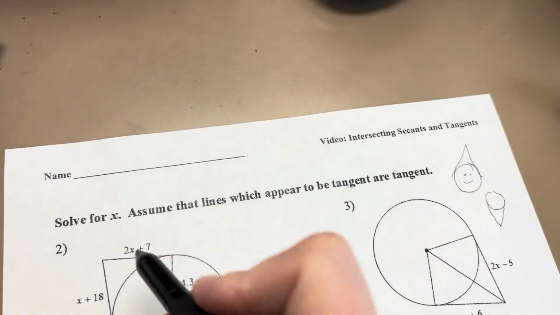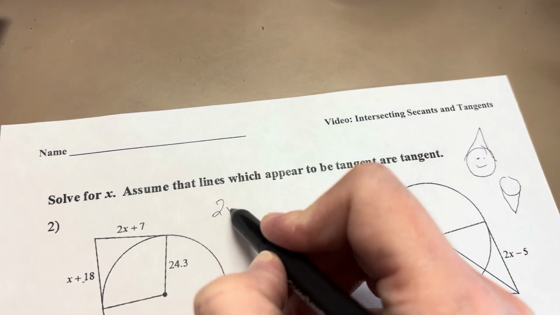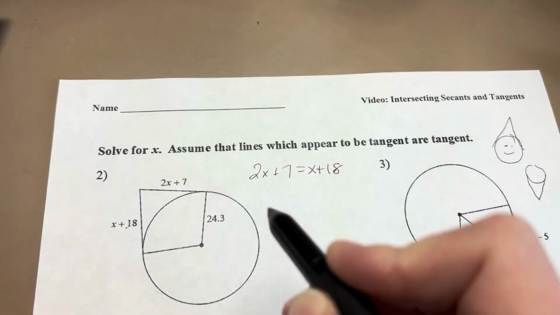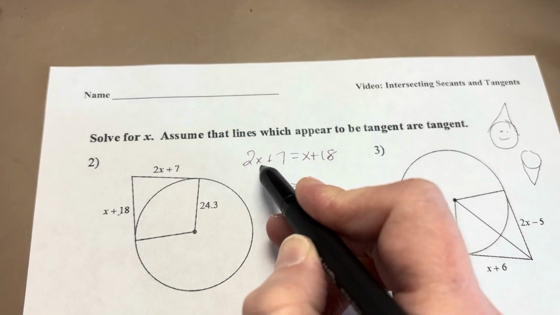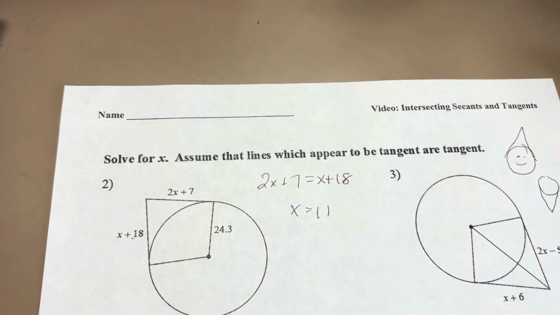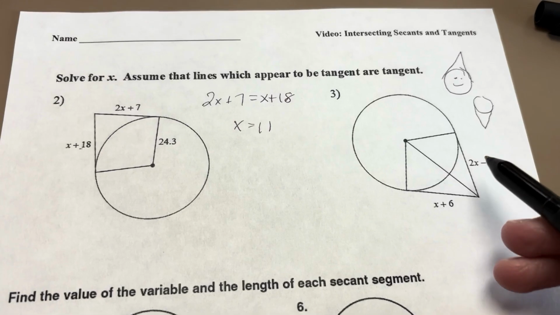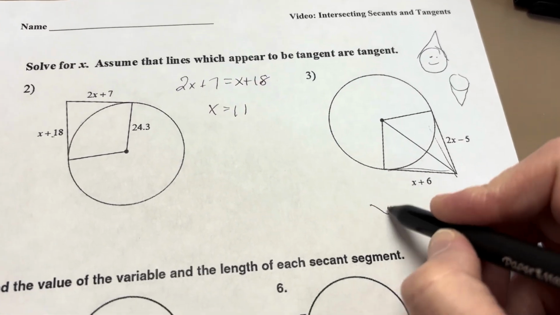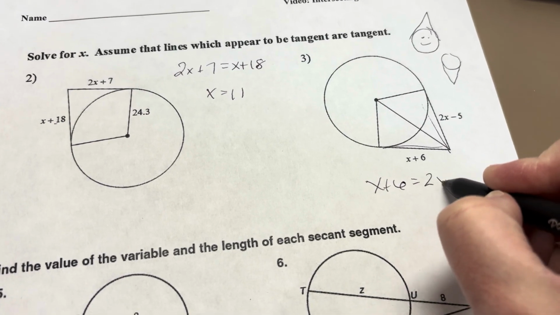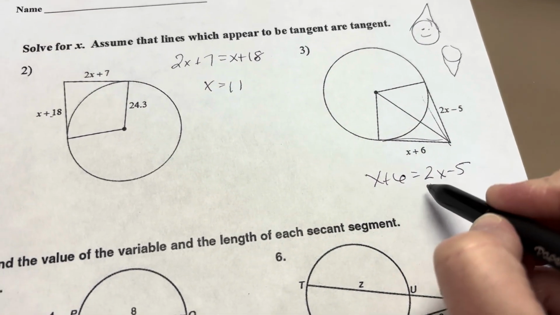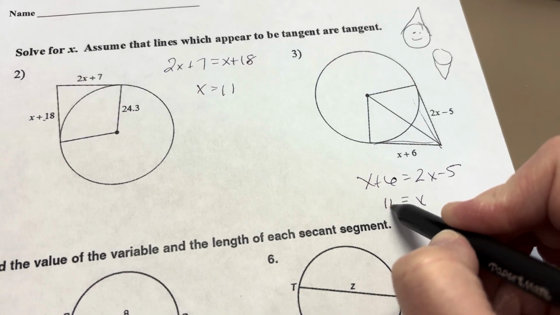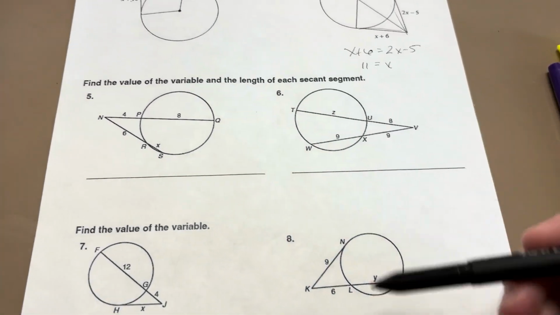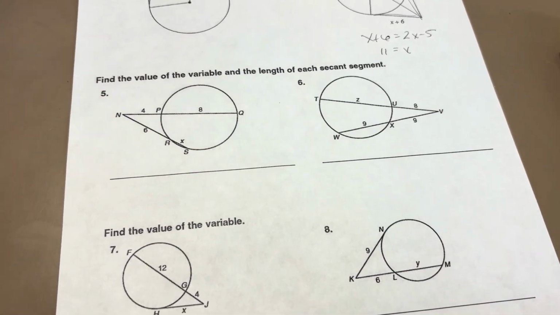So it's pretty simple. You have this equal to this. So 2x plus 7 equals x plus 18. Go ahead and solve, and we'll end up subtracting x, subtracting 7, and getting x equals 11, and boom, we're done. Over here on the right, again, because the two tangents are touching, it's going to be that x plus 6 equals 2x minus 5. Subtract x, add 5, x equals 11 again. Total coincidence.